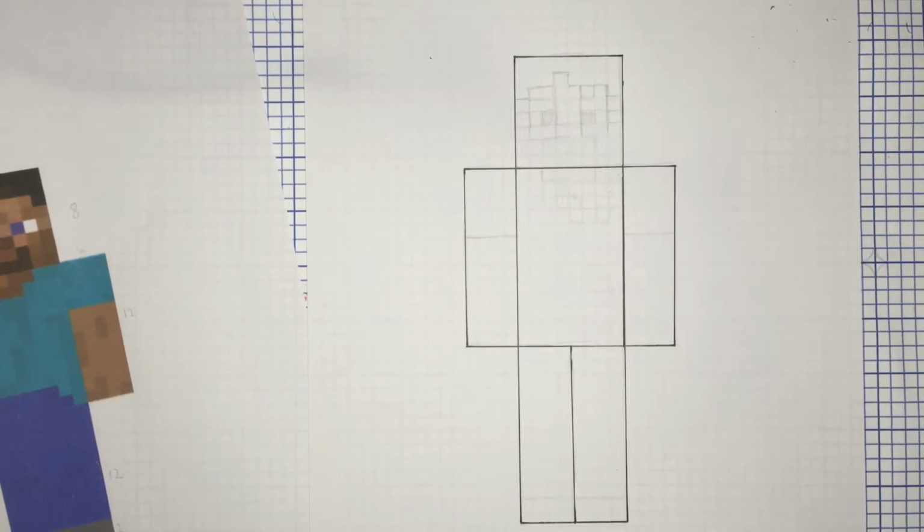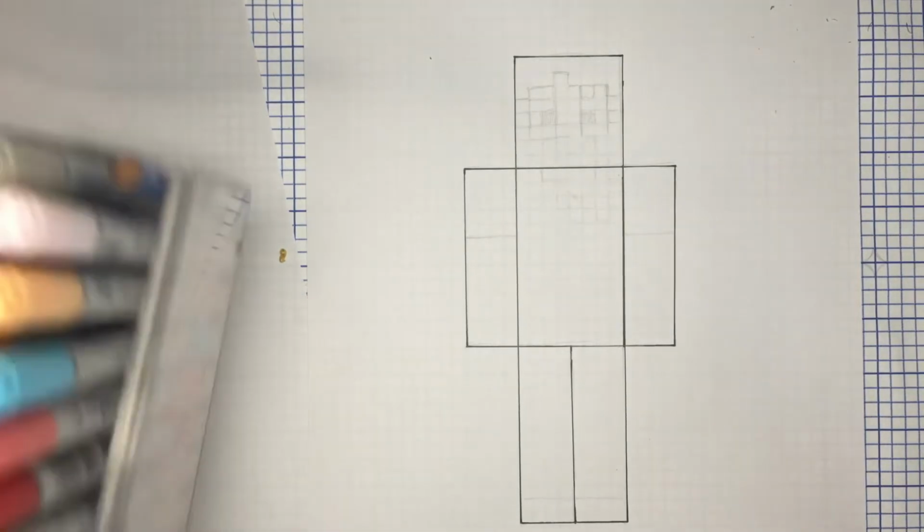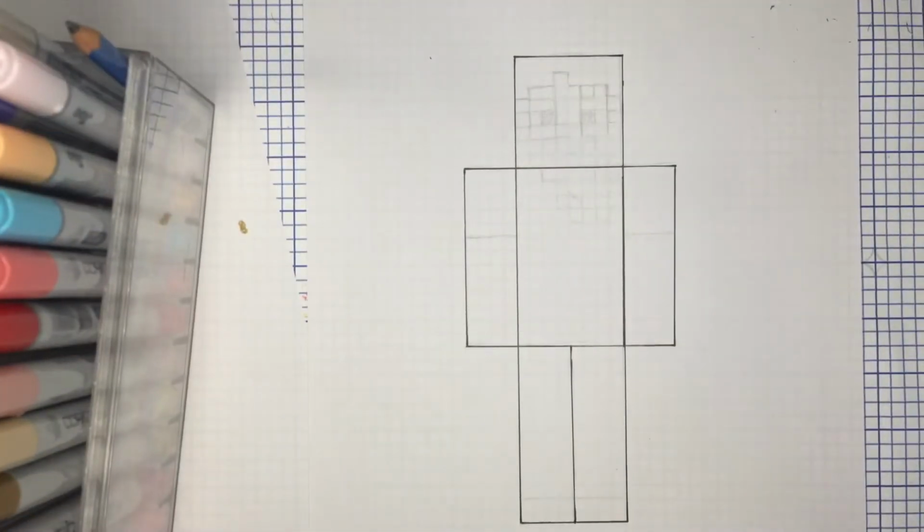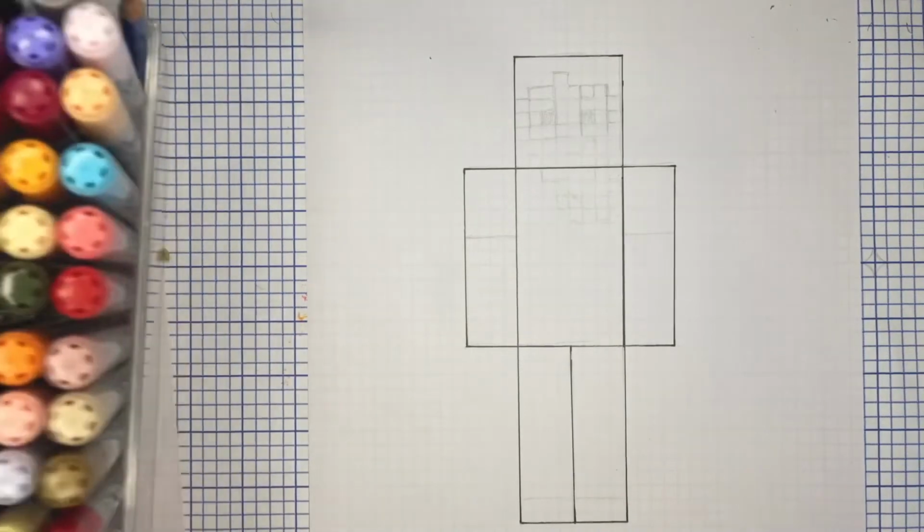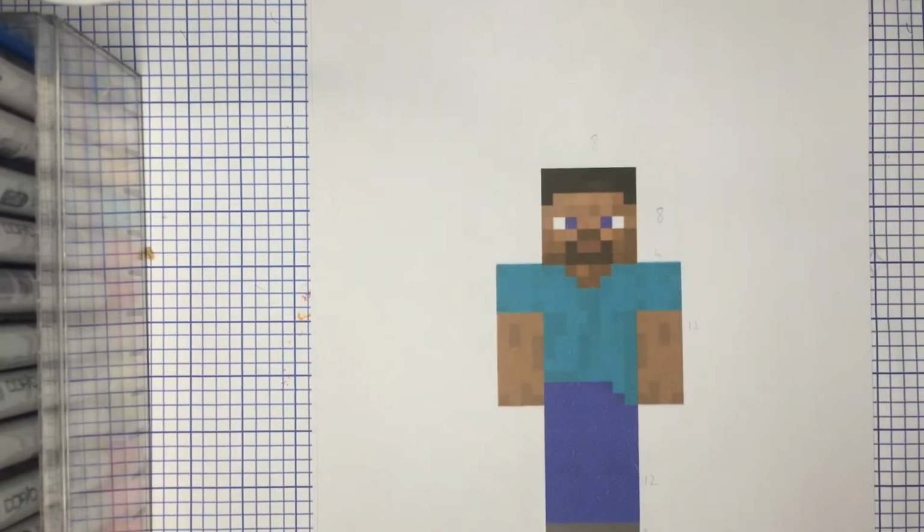Today I'll be using my Fancy Pants markers again. Now, the key when drawing a Minecraft character is to not just use one colour. So you've got Steve here.